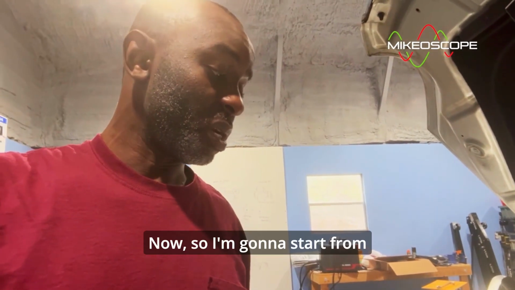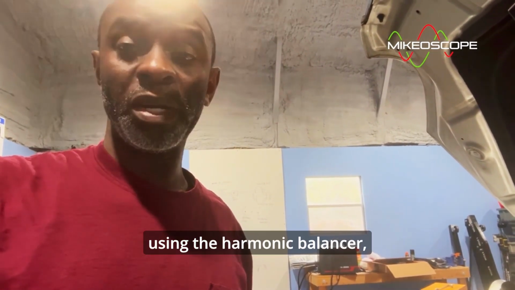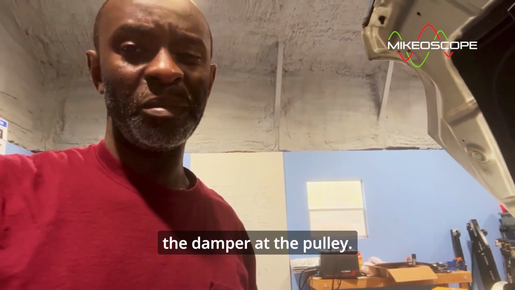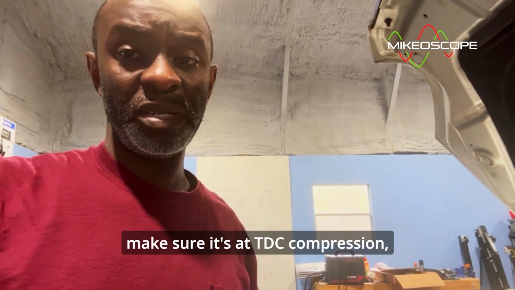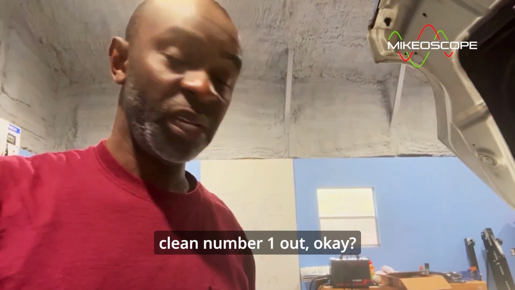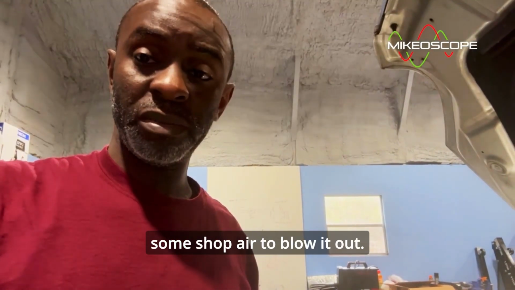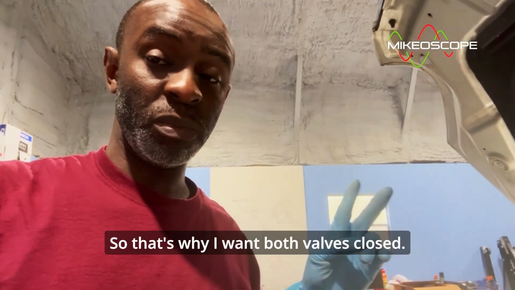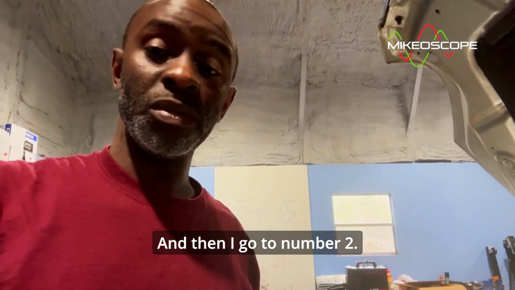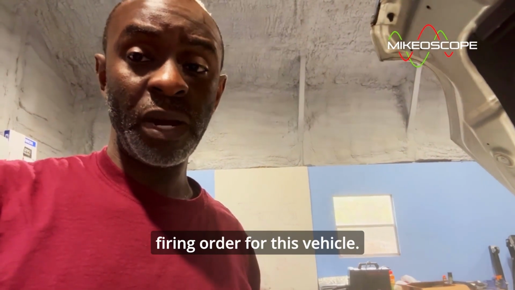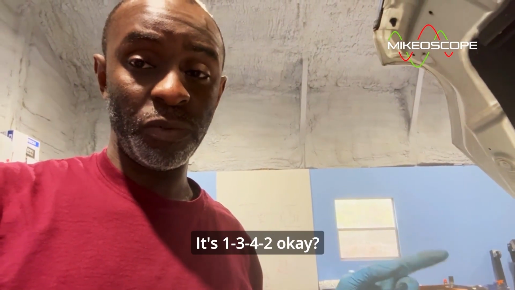Now, so I'm going to start from using the harmonic balancer, the damper, the pulley. I'm going to start from cylinder number 1, make sure it's a TDC compression, meaning both valves are closed. And then I'm going to clean number 1 out, okay? And then I'm going to use some shop air to blow it out. So that's why I want both valves closed. Now I use the shop air to blow it out, and then I go to number 2. Now I need to know the firing order for this vehicle. It's 1, 3, 4, 2, okay?